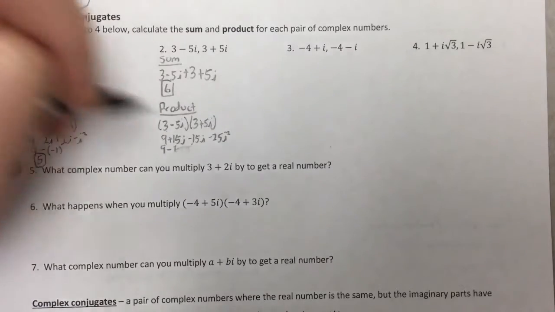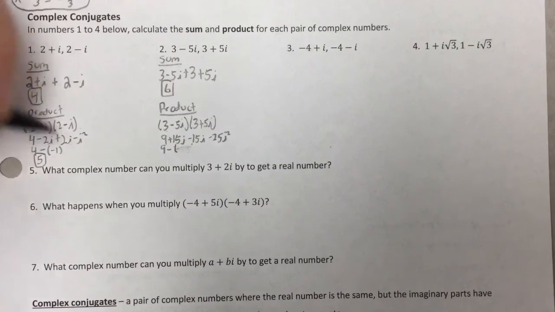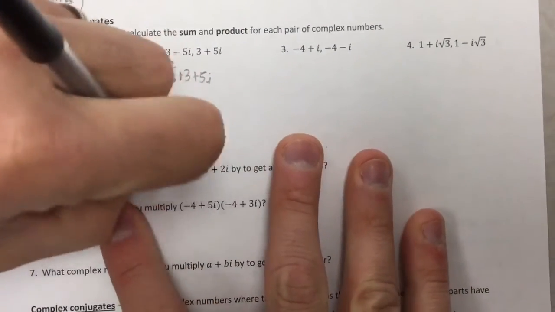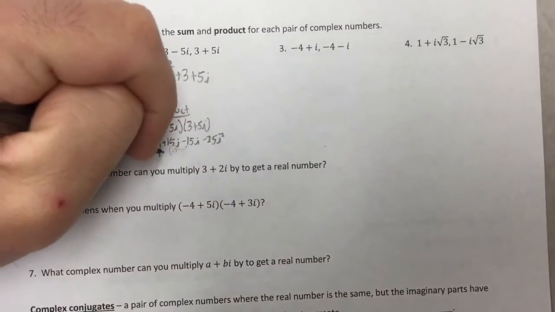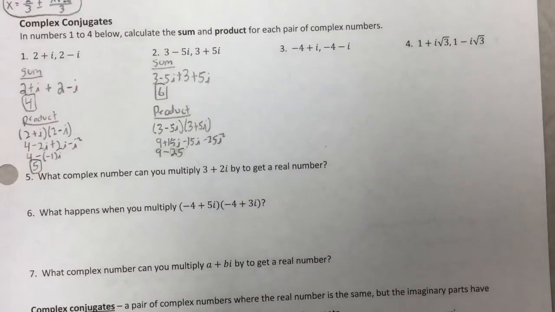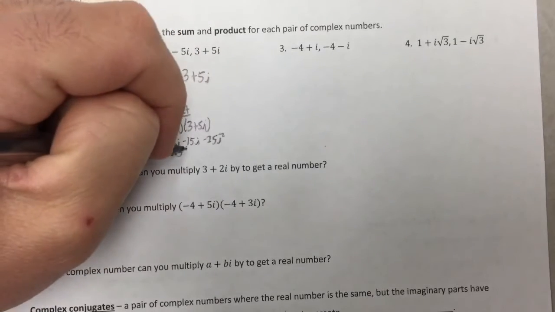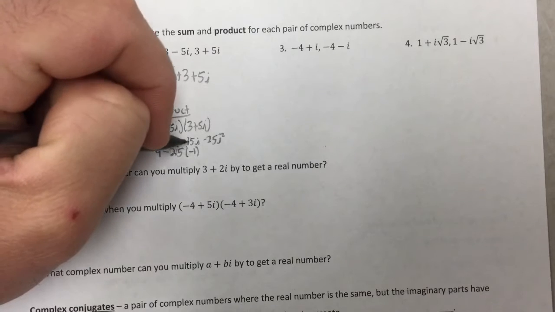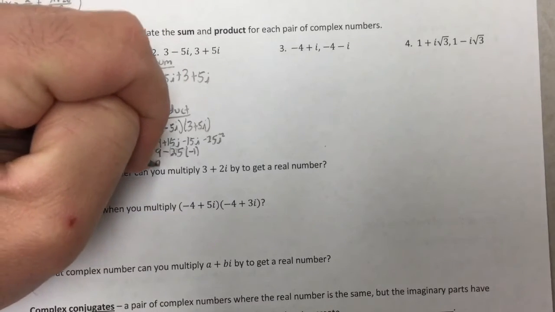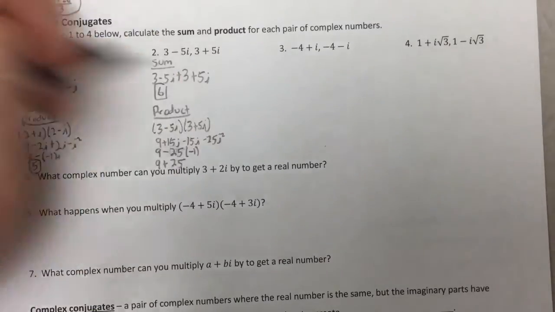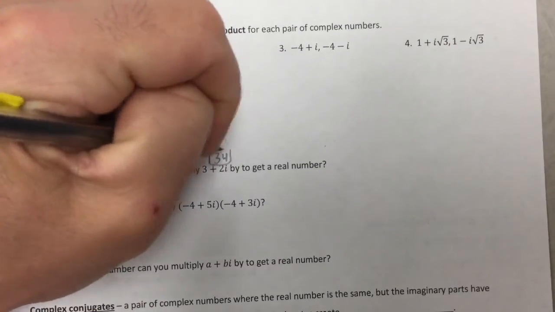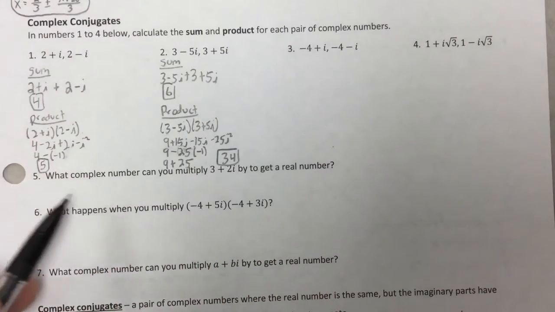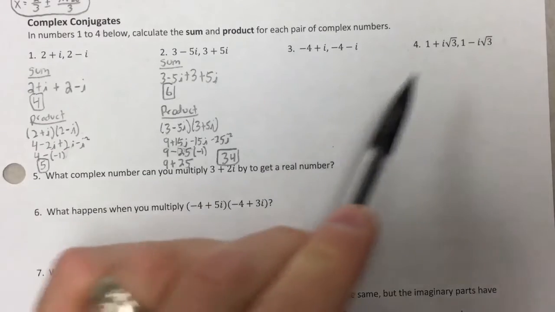So 9 minus 25. And then I have i squared is equal to negative 1. And then negative 25 times negative 1 is plus. So I'd have 9 plus 25. So we would be at 34. All right, so I want you to try and do the sum and product for 3 and 4.